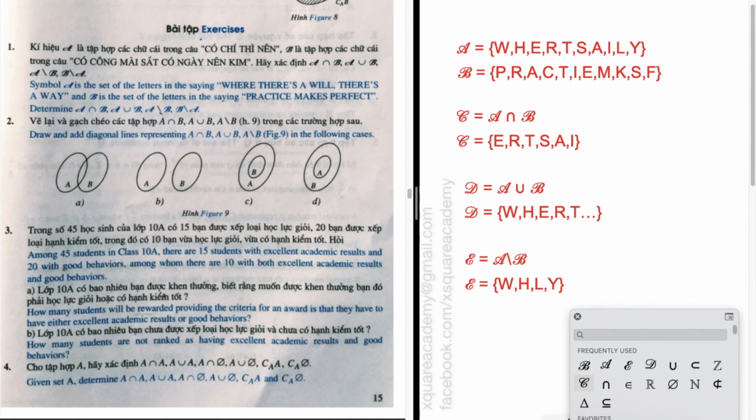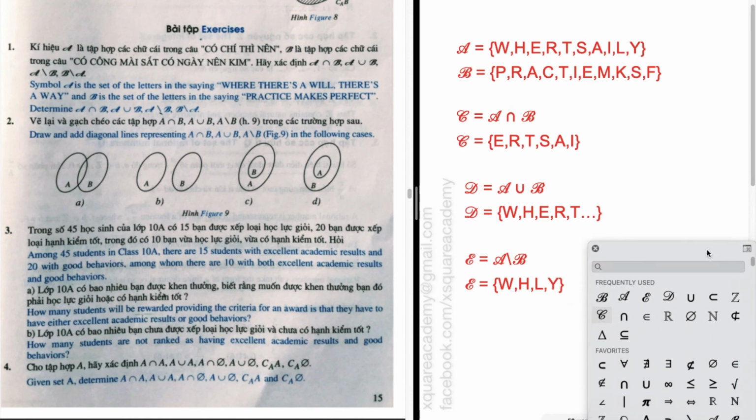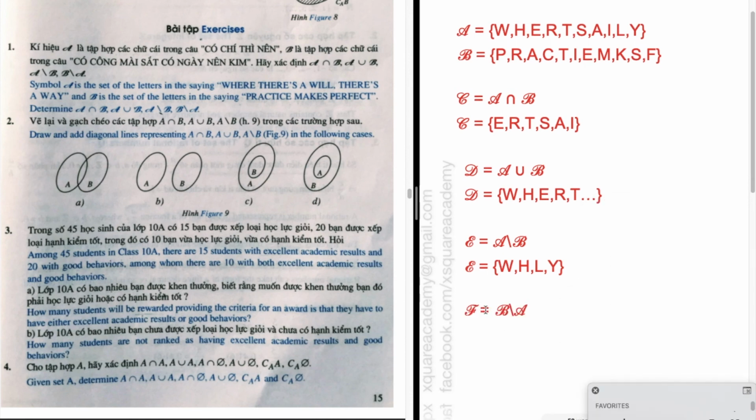In opposite, F is the set difference of B and A. So F has to contain elements in B but not in A. F equals B minus A. F equals P, C, M, K, and F. You see, the element P is in set B, but is not in set A. Similarly, the rest of the elements.